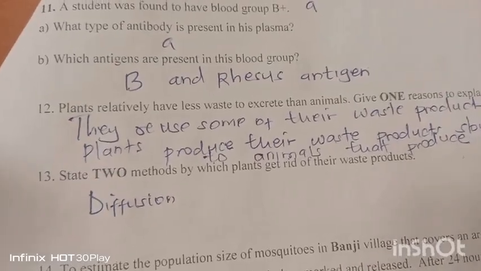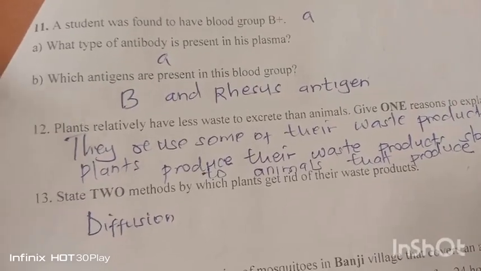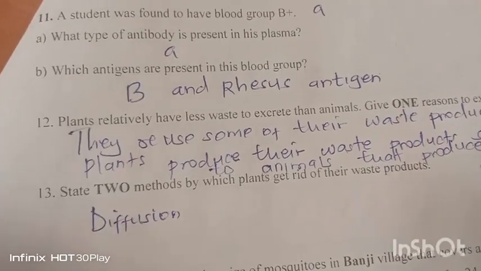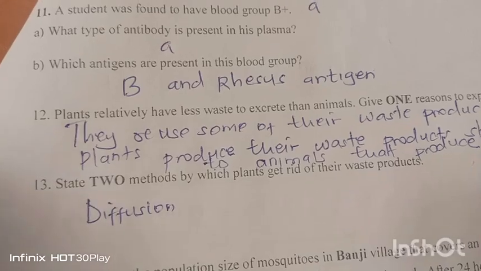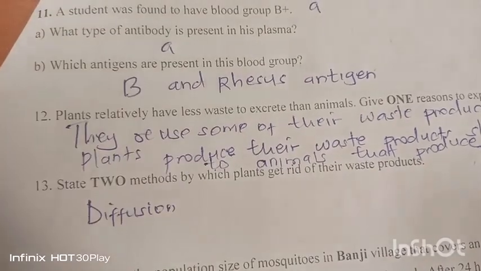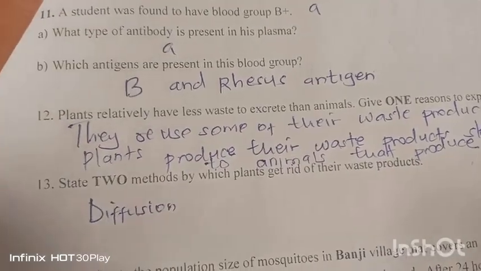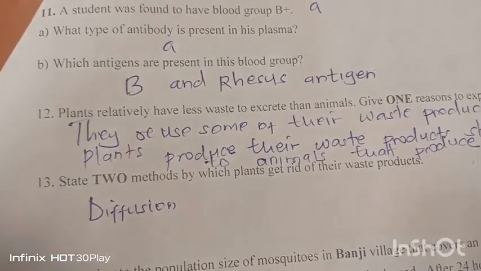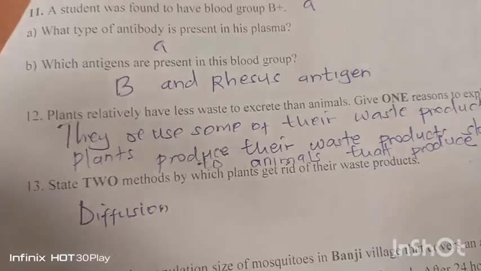Which antigens are present in this blood group? Antigen is B. Antigen is the one that determines the blood group of a person. We only have antigen A, antigen B, and the rhesus antigen. So rhesus antigen is known as rhesus antigen D.